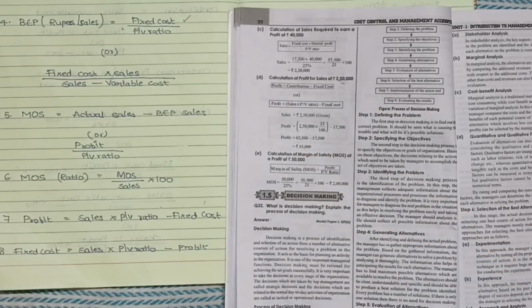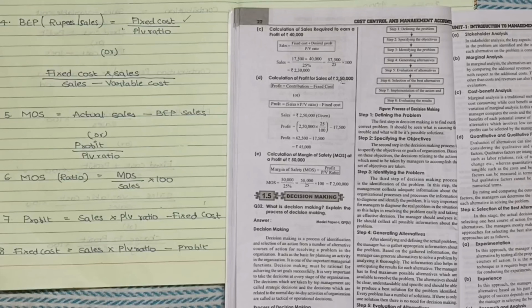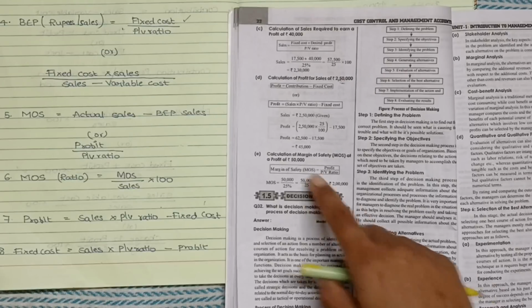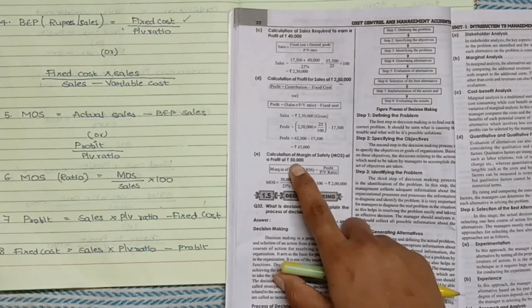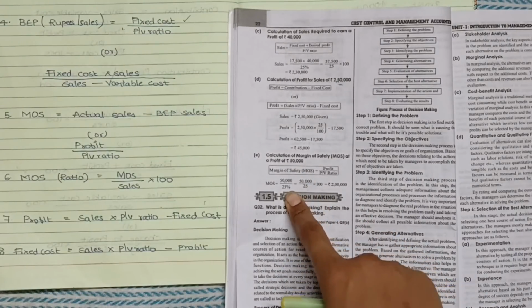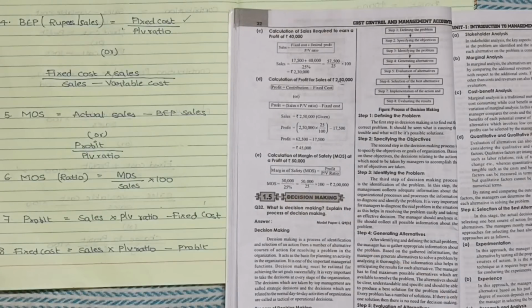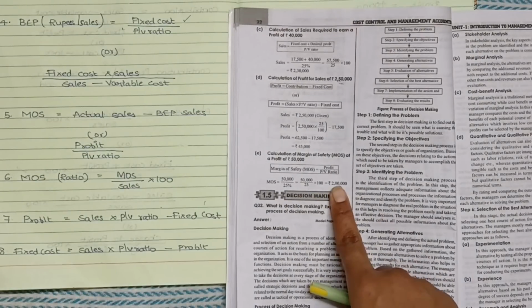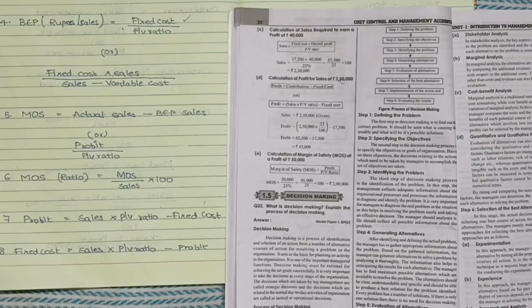And the last one is calculation of MOS. MOS formula is profit by PV ratio. What is the profit? MOS profit is 50,000 divided by PV ratio 25%. 50,000 divided by 25% means you will get 2 lakhs. Like this you need to do.